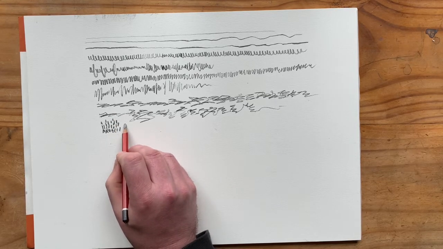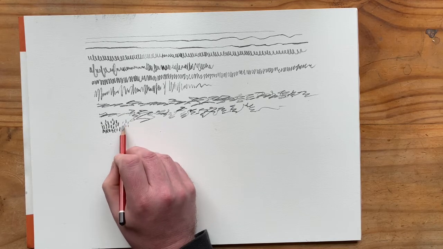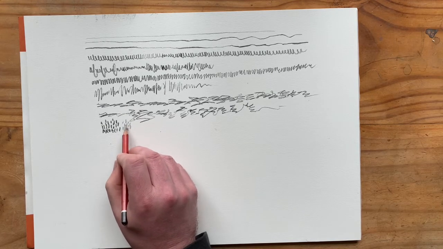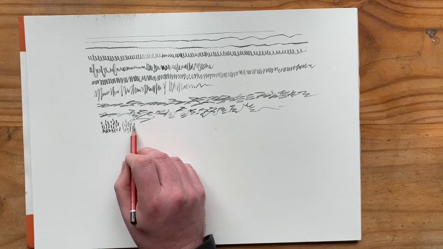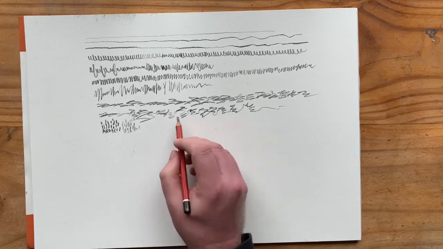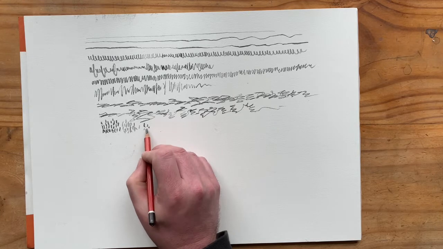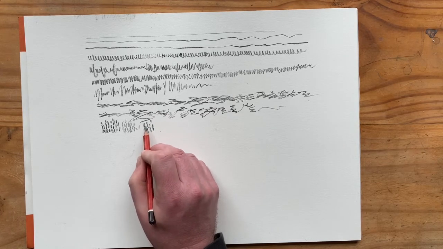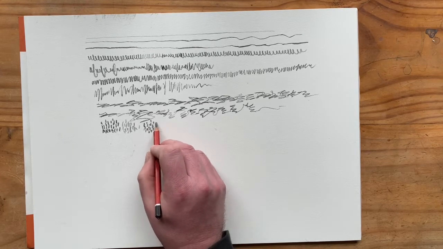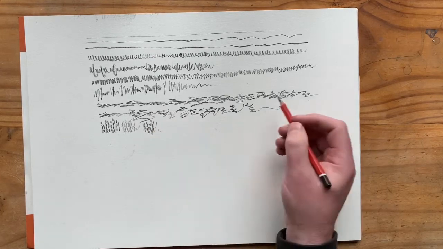And again, these could be, by changing the pressure, varied in tone, and you could have a variety of different pressures and weights.